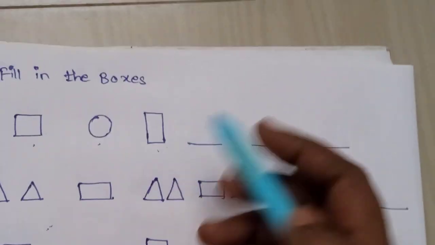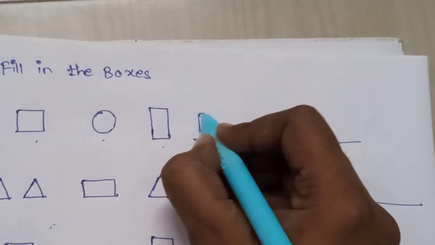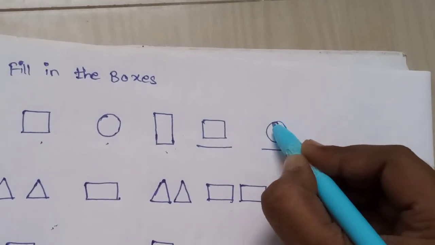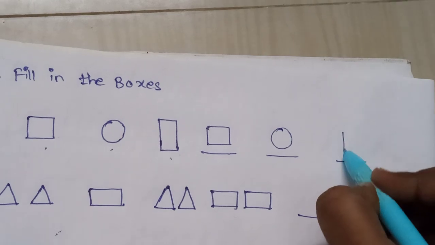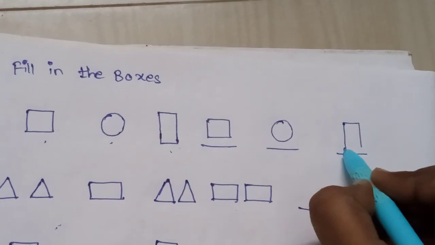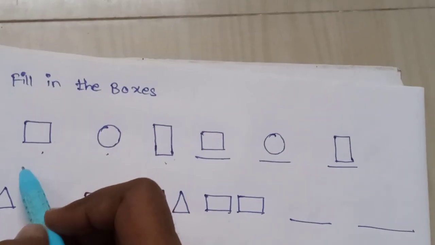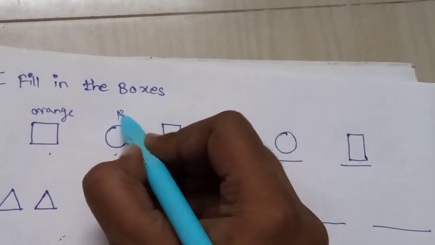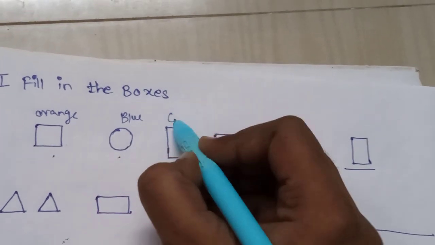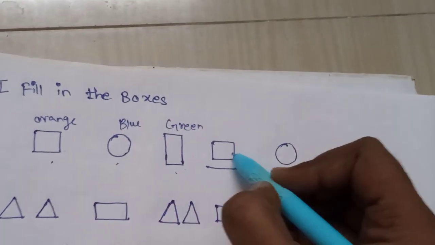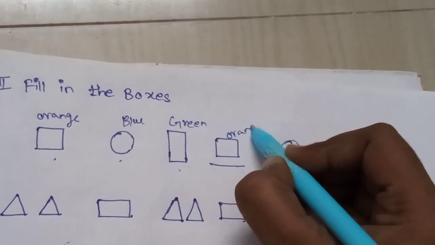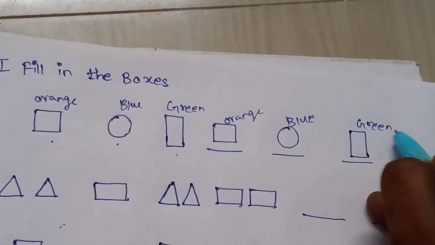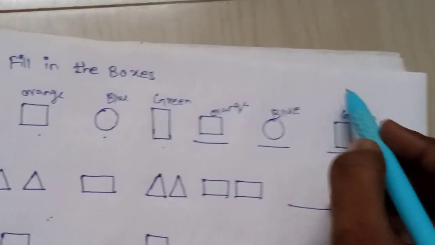So first draw a square in the first dash, then a circle in the second dash, and in the third dash draw a rectangle in standing position. In the book they have given orange for the square, blue for the circle, and green for the rectangle. Likewise you give orange for the square, blue for the circle, and green for the rectangle, that is light green.